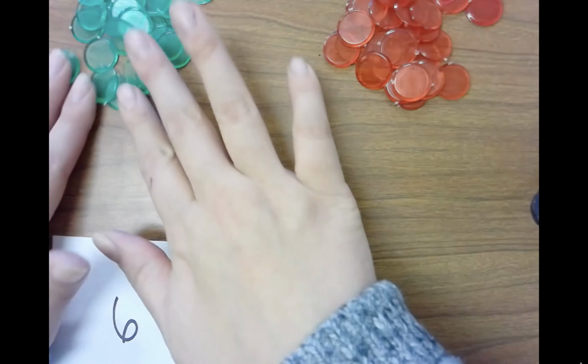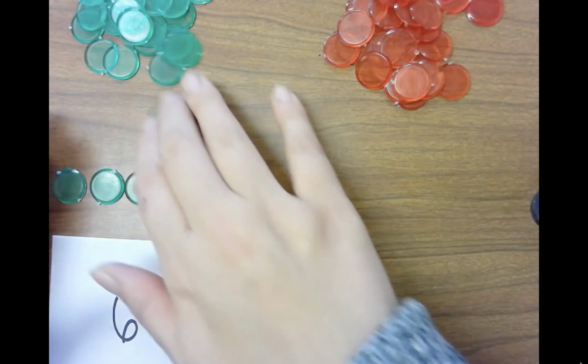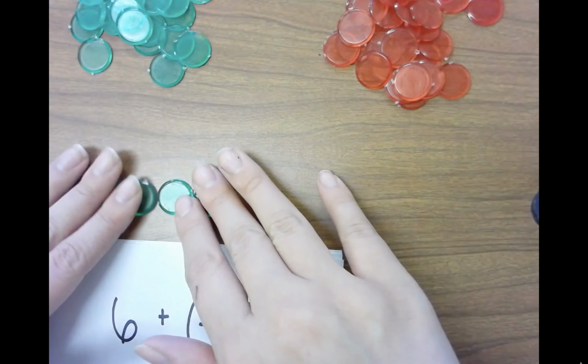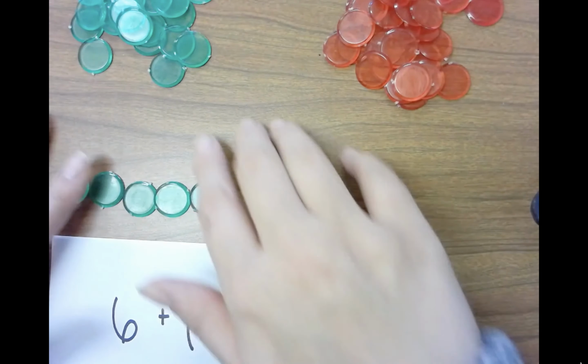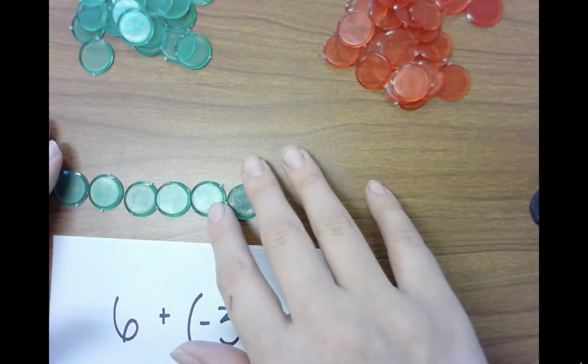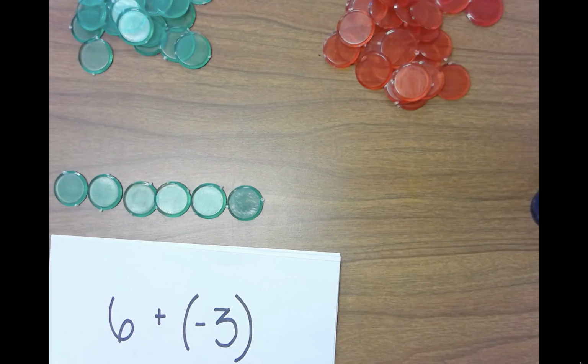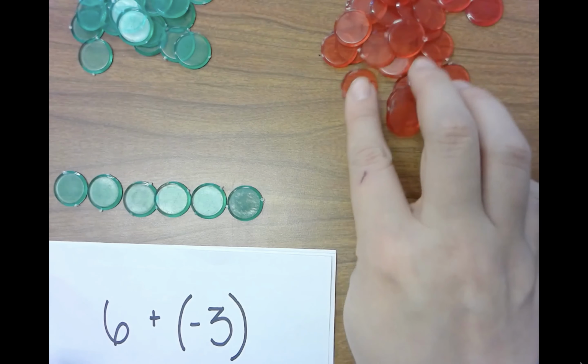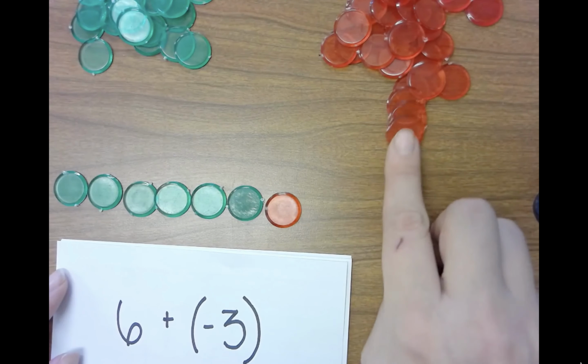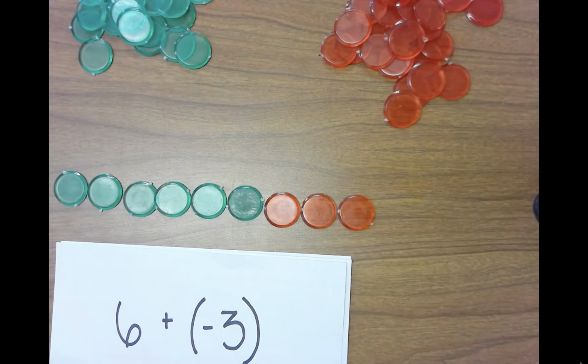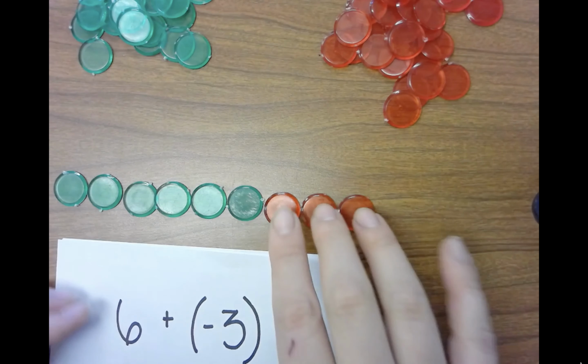So I'm going to start with my positive 6. And I have 6 positive. And I'm going to add 3 negative integers. So 1, 2, 3. So like I talked about with making partners, I'm going to go ahead and do that.